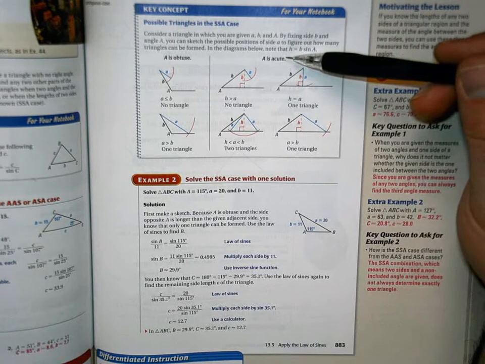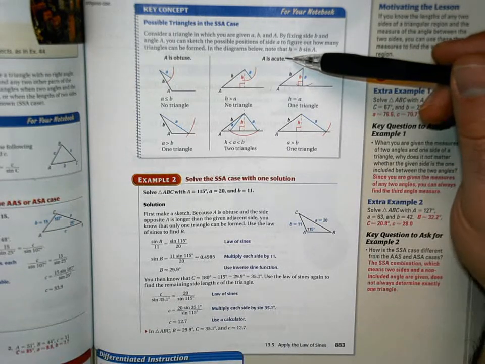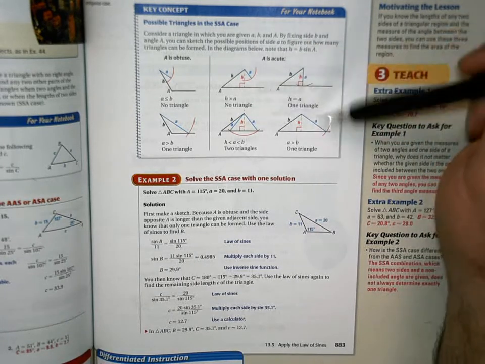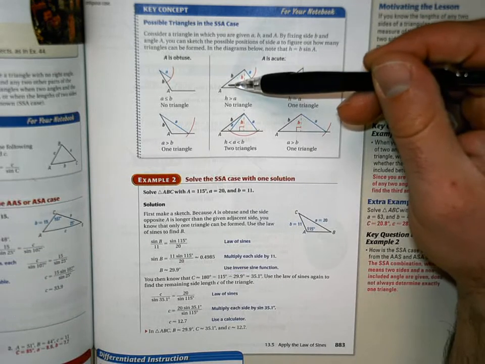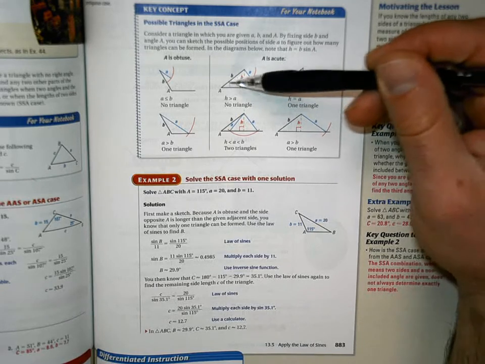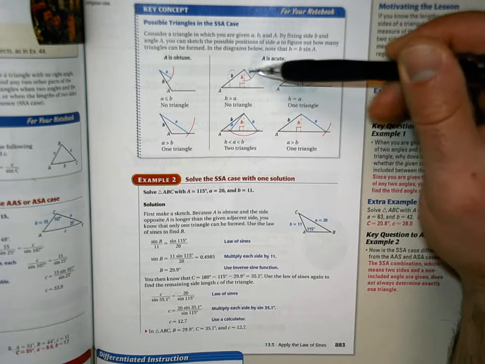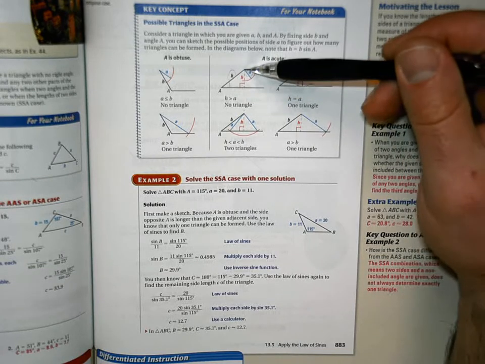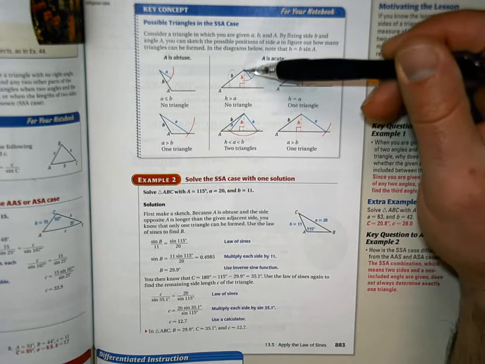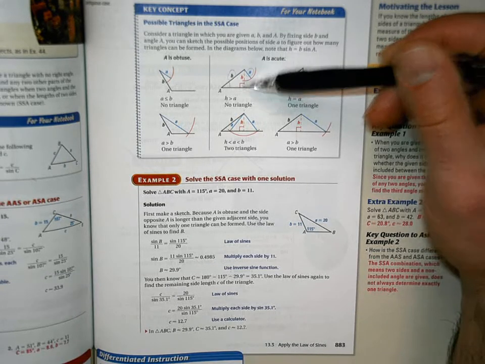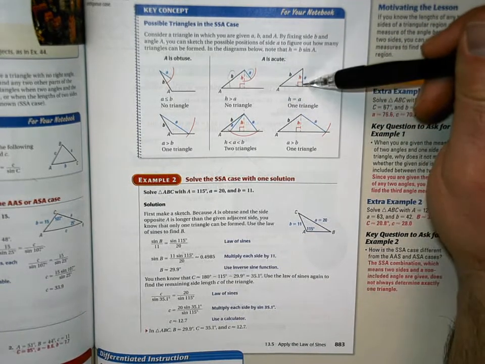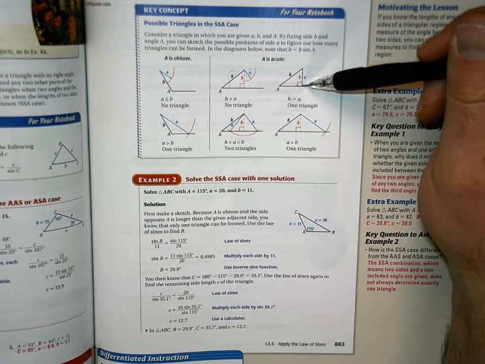Okay. If angle A is acute, less than 90 degrees, then we have a few possibilities. You can see them all here. So one possibility is you could have no triangle possible. So angle A is locked in. We know side B and we know side A, side-side-angle. Okay, and then we draw a height here. So if the height straight down from the end of B is longer than A, then you can't make a triangle. Okay, if it's equal distance to A, then you can make one right triangle.